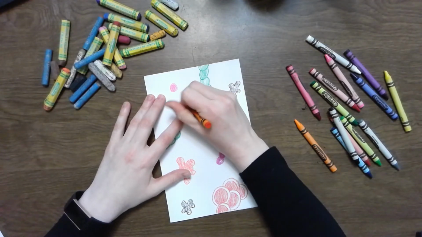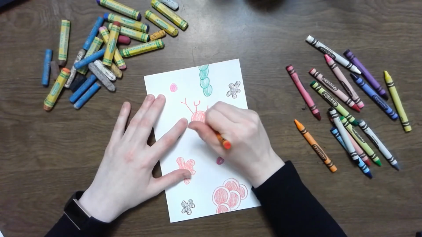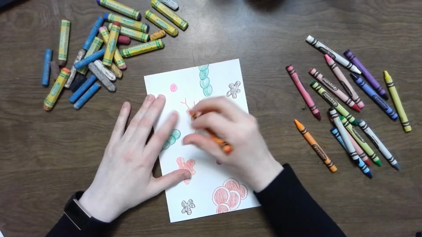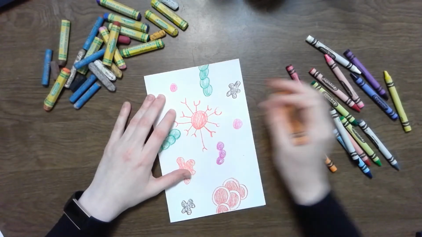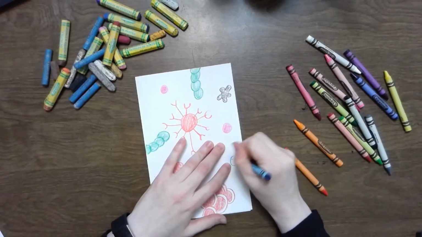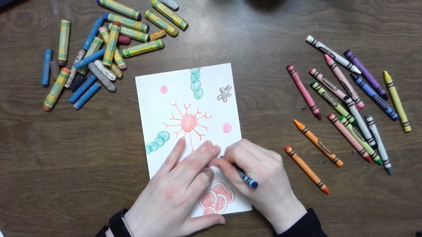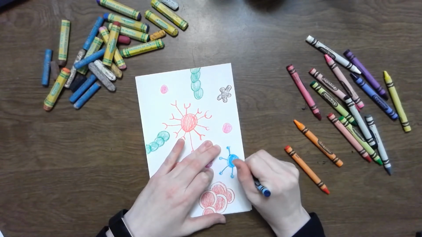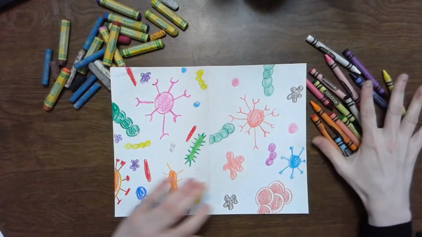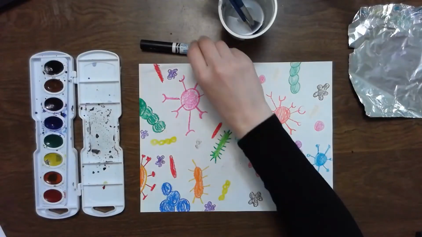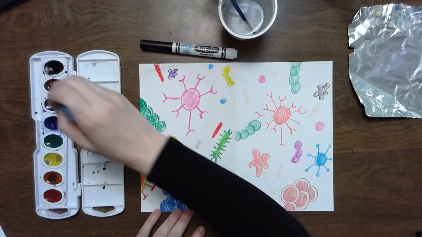I'm going to show you both methods, using watercolor and using the washable marker, on how to make black paint. And you can use whichever one works best for you. First, I'll show you with the black watercolor paint. So simply get your brush wet, dip into your paint.